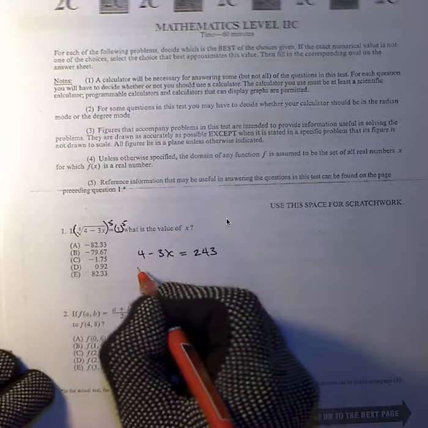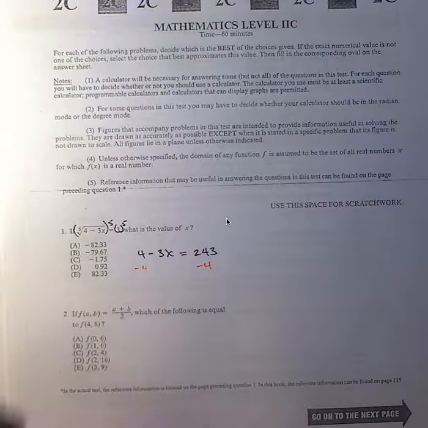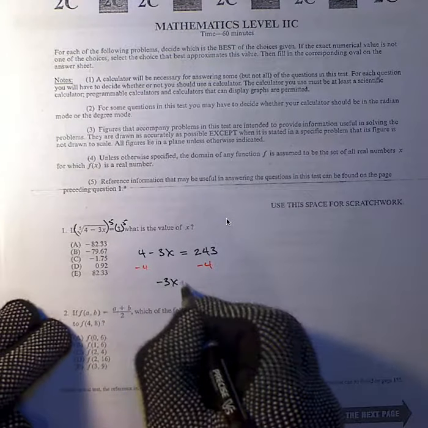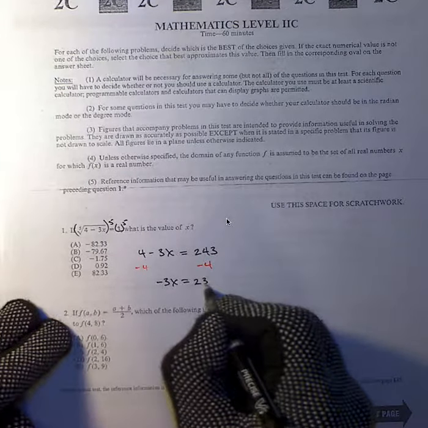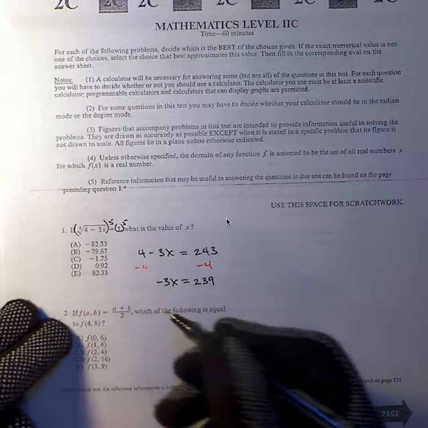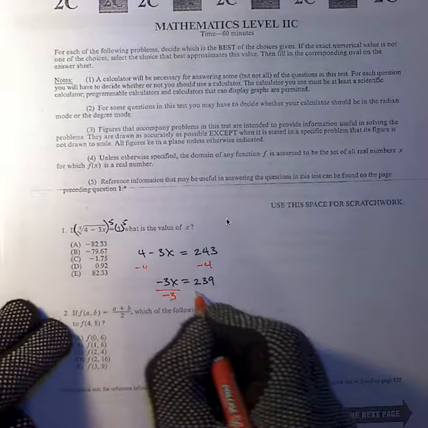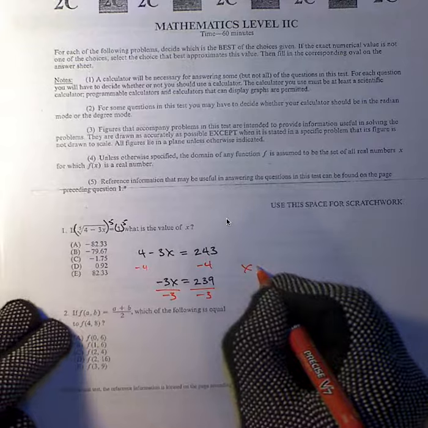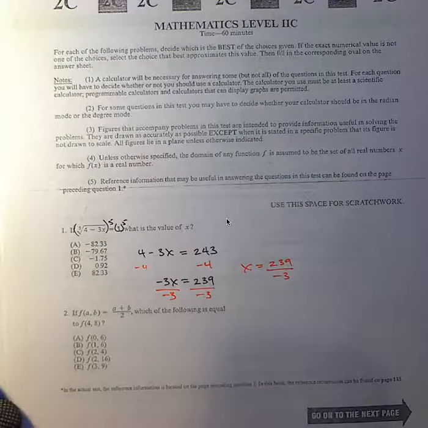Next, I'm going to subtract 4 from both sides of this equation. Doing that, we see that we could write negative 3x is equal to 243 minus 4, which is 239. And then you could divide both sides by negative 3. So x is equal to 239 divided by negative 3, which you could do in your calculator.